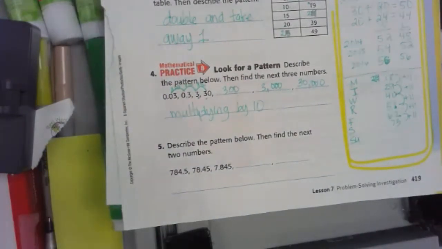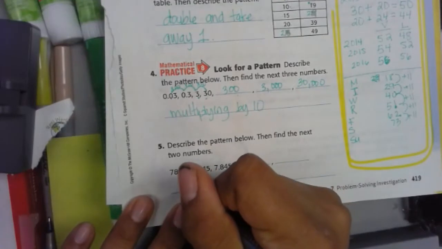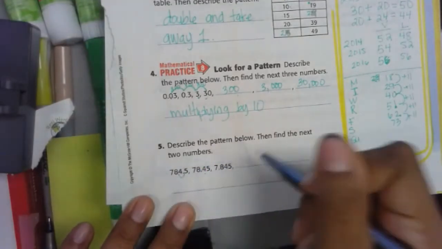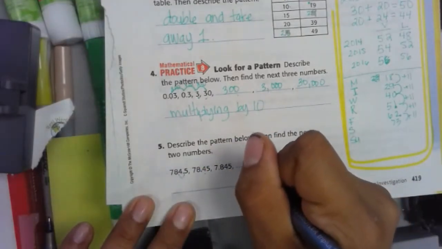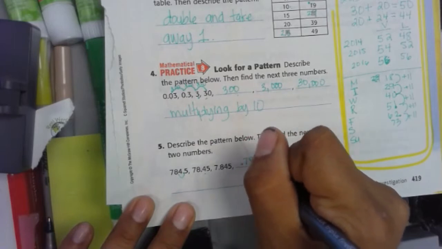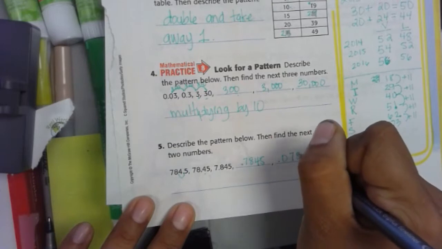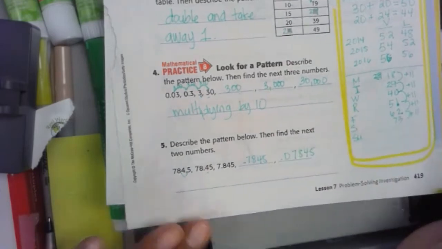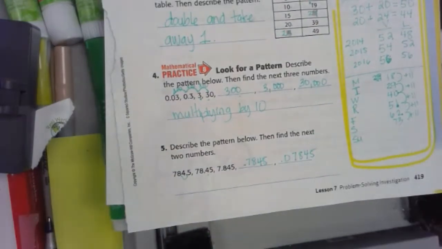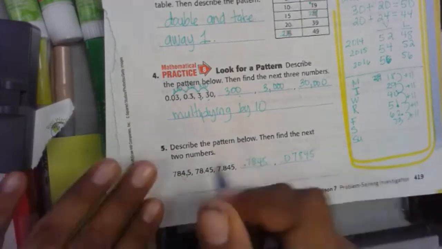How about this one? You're moving the decimal to the left, right? Every time you're moving the decimal to the left. So this one's 7, 8, 4, 5. One time to the left. And if I move the decimal to the right, I'm multiplying, I'm getting bigger by 10. So the opposite of getting 10 times smaller is you're dividing by 10.